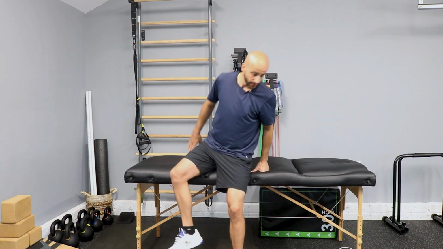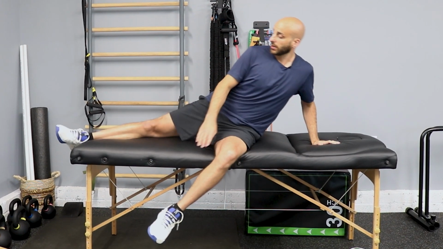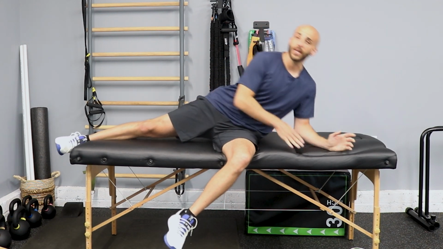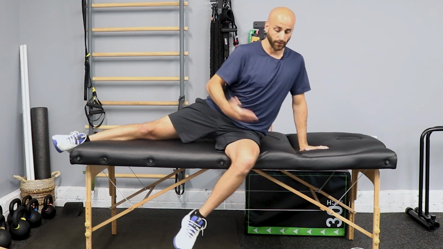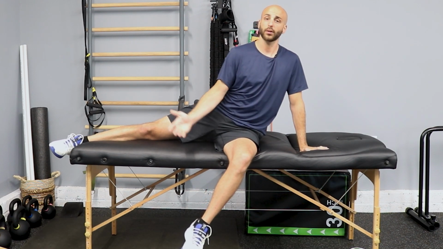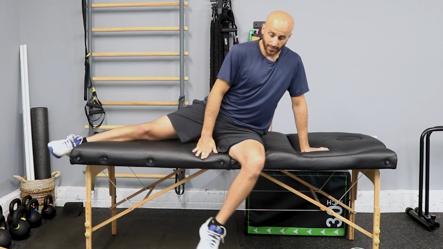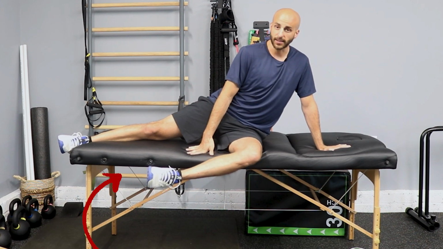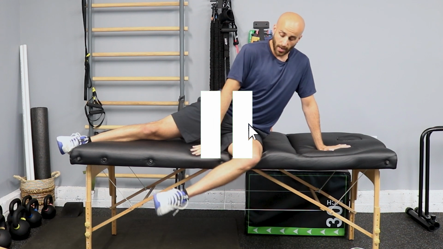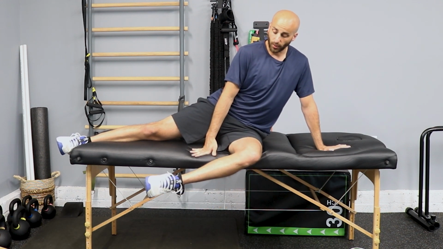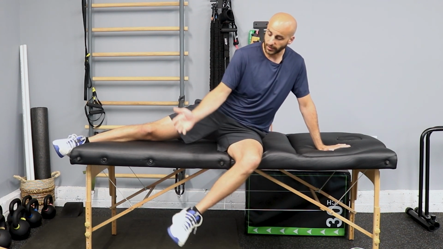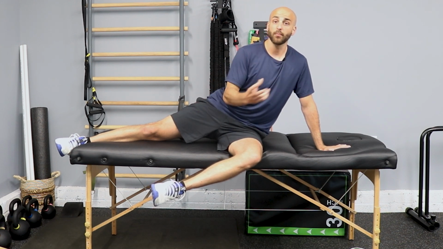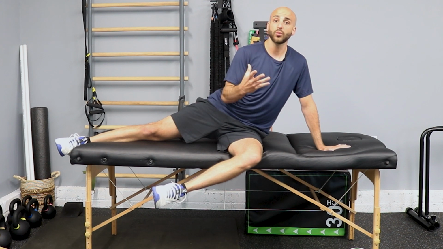That looks like something like this, where we're here on our side like this. We could be on the edge of a table, we could be lying down. Now, the more that you're upright, the harder this will actually be. So the idea is we just want to rotate the leg up like this, and you can hold. When you do this, you are creating hip external rotation, and when you add a hold, you're putting more time under tension to these muscles.